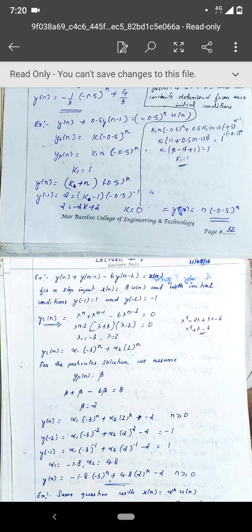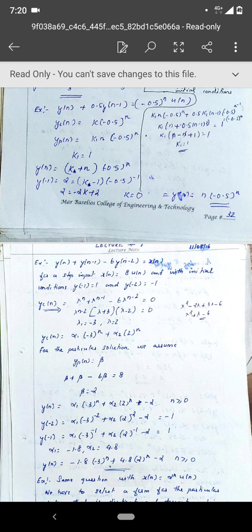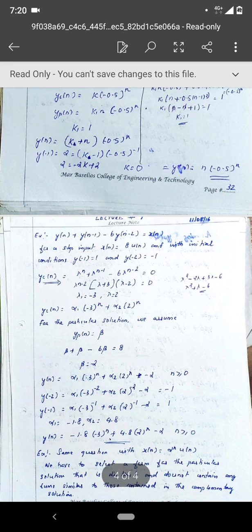Now, you can see that my input is in the same form as the complementary function. That is, it is 0.5 raised to n. Here also, the complementary solution is 0.5 raised to n. So here you cannot proceed with the normal procedure, but one simple thing you have to remember: I told you that the particular solution should be of the form of the input, but here that is not the case. We have to deviate slightly.